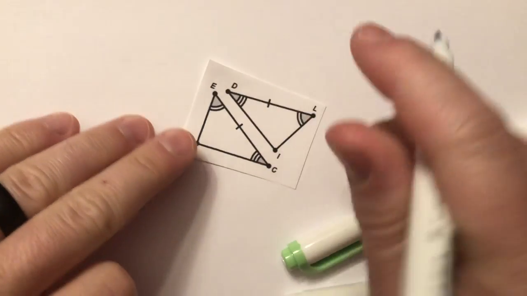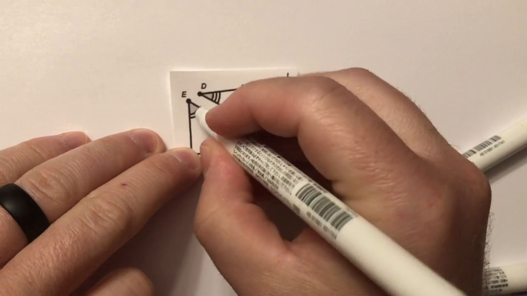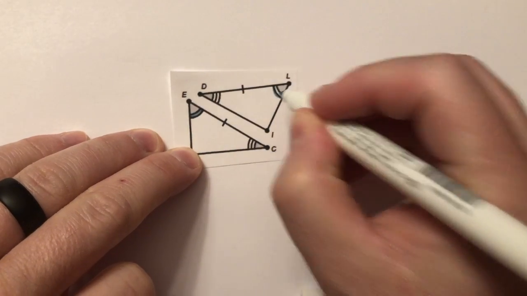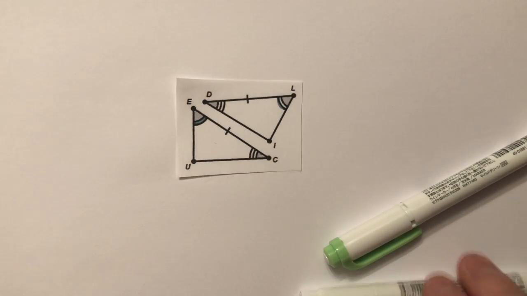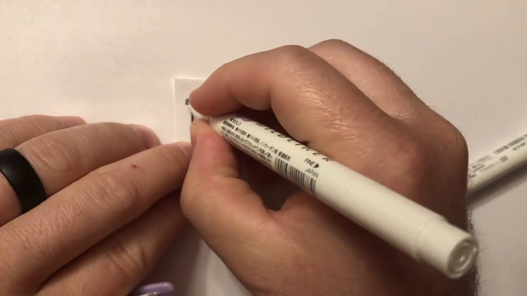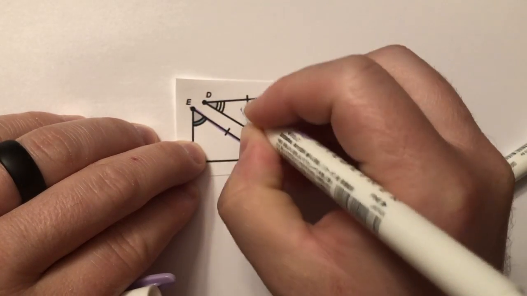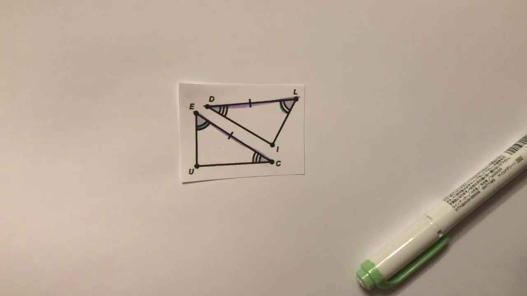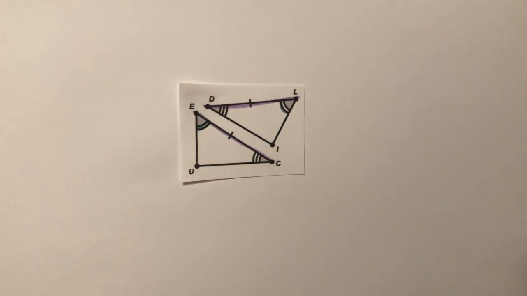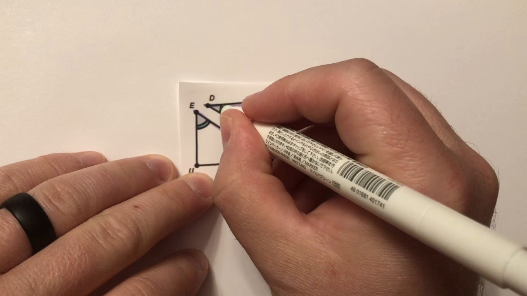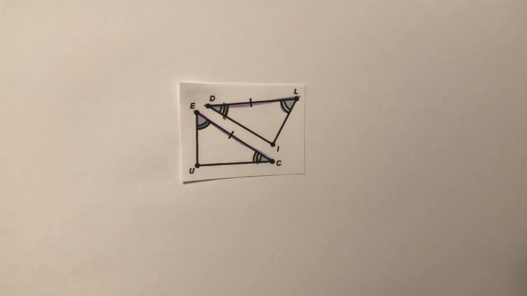So I have, these are two half circles, and these are two half circles, okay. This is one tick mark, and then this is three half circles. That's three half circles. All right, so we're going to connect these congruent pieces.